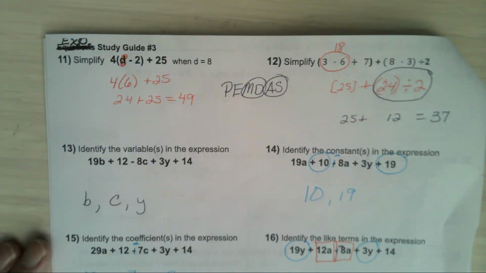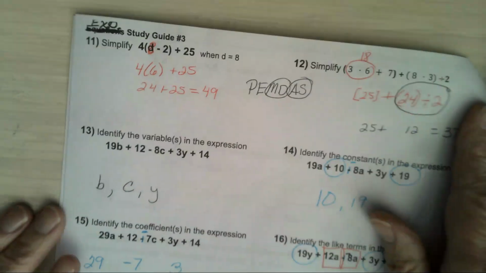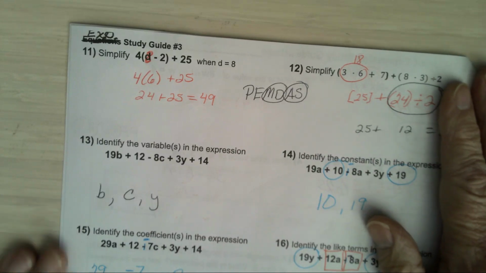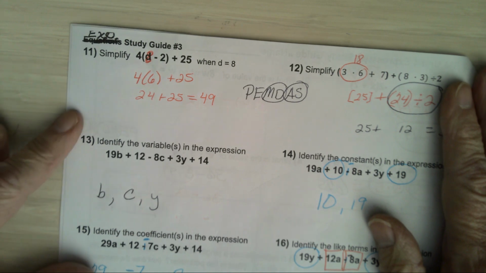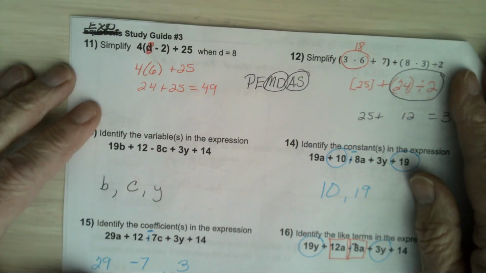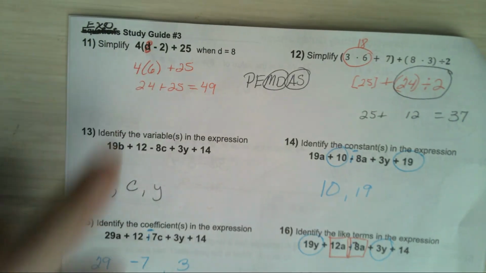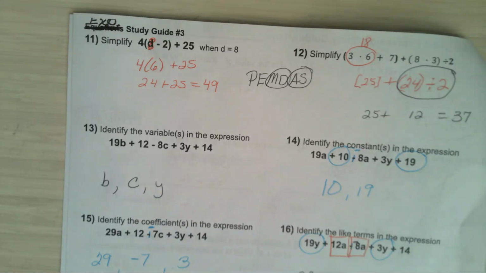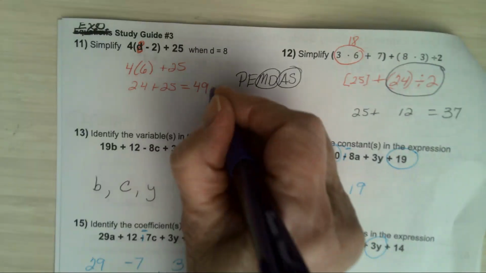Number 11. In problem number 11, simplify when d equals 8. So here we have the d is being replaced with an 8. 8 minus 2 is 6. Then you have to do 4 times 6 is 24, plus 25 gives you the answer 49.